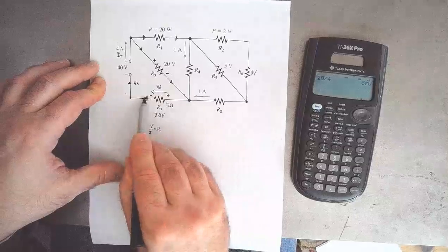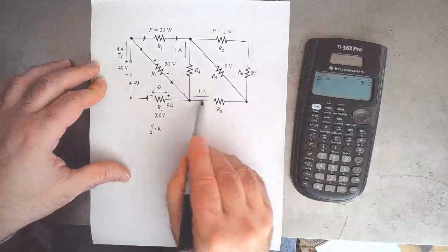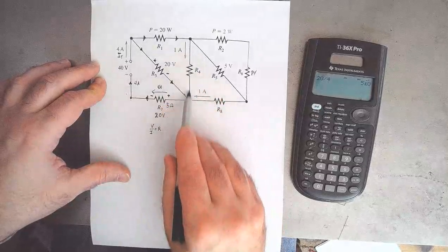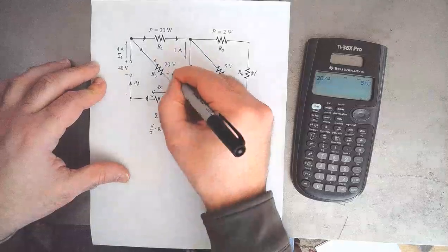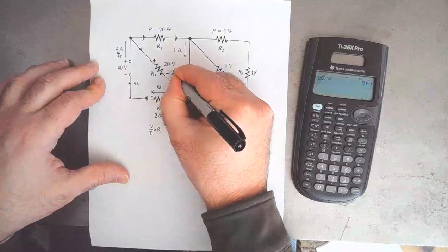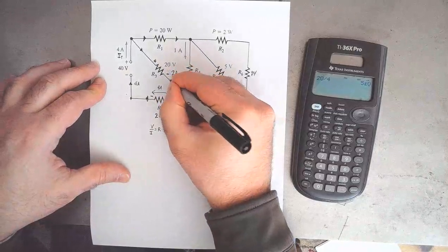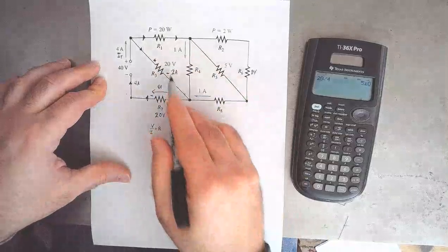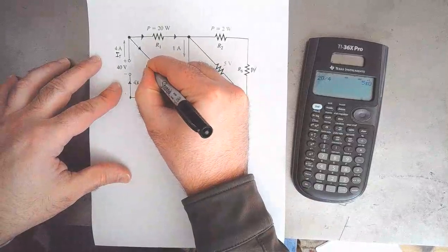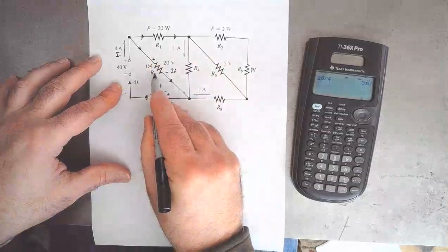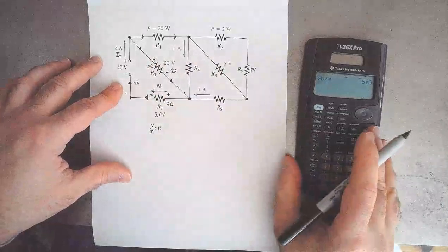So we know there's 4 amps leaving, and I see 1 amp entering, another amp entering, so we've got 2 amps entering, and that only leaves this path, so we know there is 2 amps of current going through this resistor. Well, 20 volts divided by 2 amps is 10 ohms, so we know the value of R3 now.